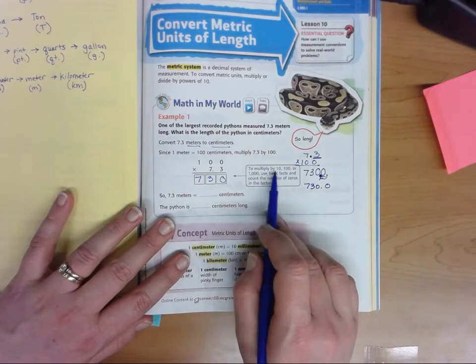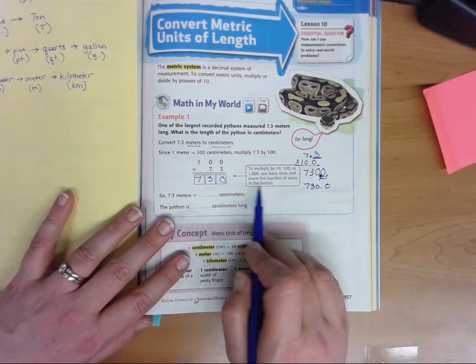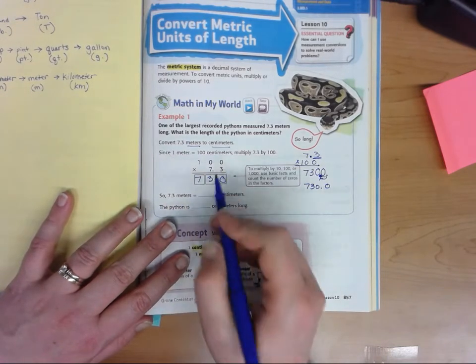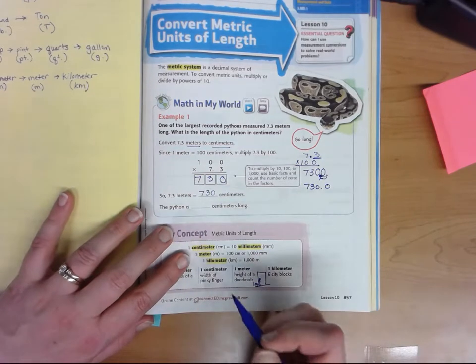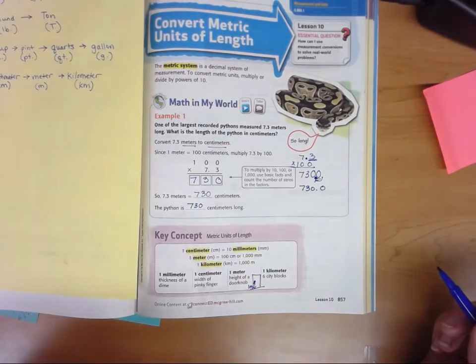It says to multiply by 10, 100, or 1,000, use basic facts and count the number of zeros in the factors. So 7 3/10 meters is 730 centimeters. So a python is 730 centimeters long.